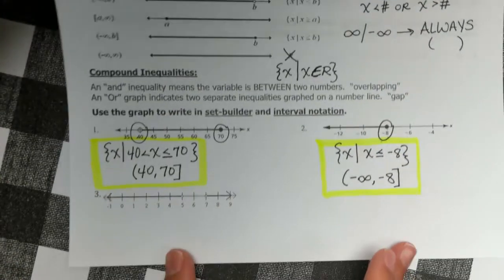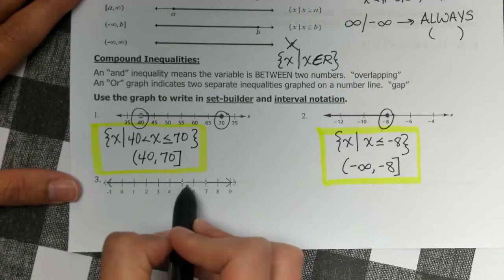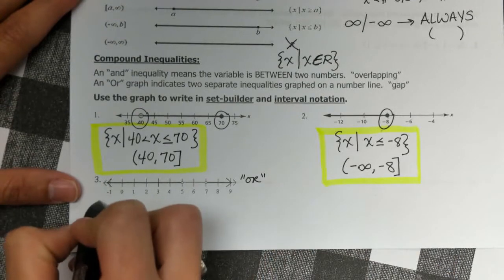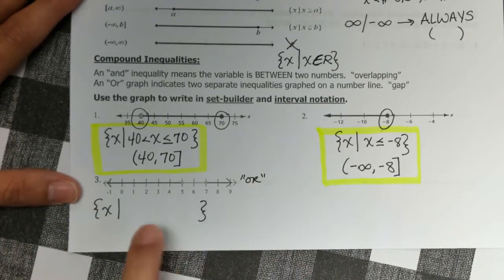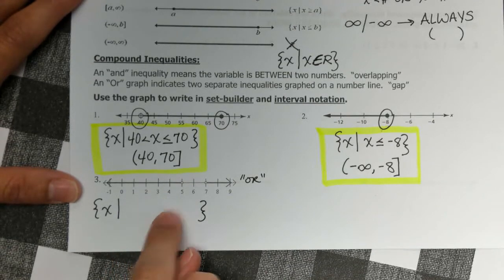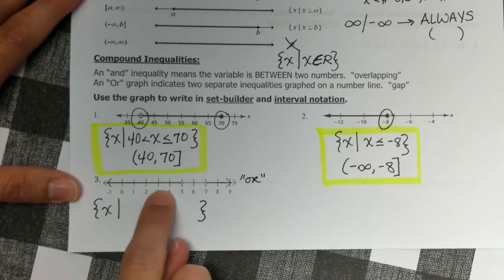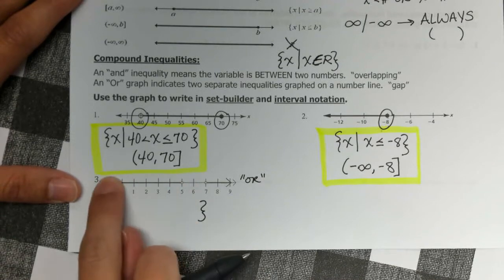All right, now if I look at example 3, what type of inequality is that? Or. I've got a gap in the middle, so that's an or. Whenever I set up my set builder, I express the left, put or in the middle, then express the right. If I'm just looking at this left portion of my number line, what inequality will represent this?